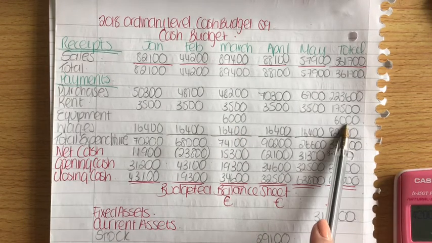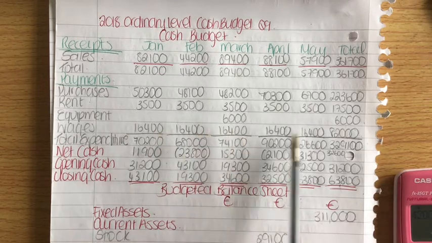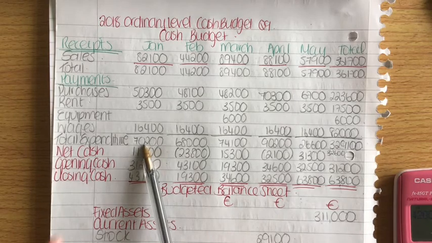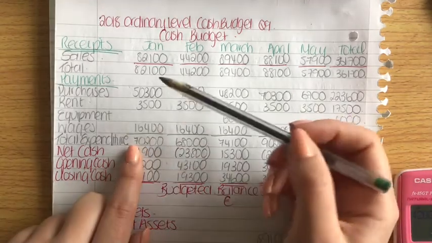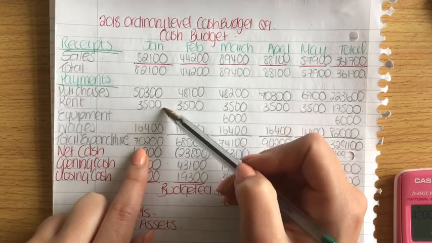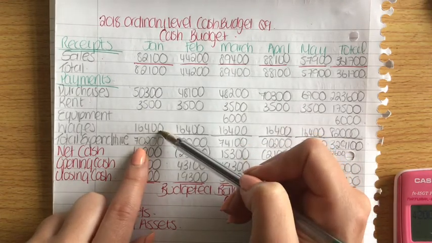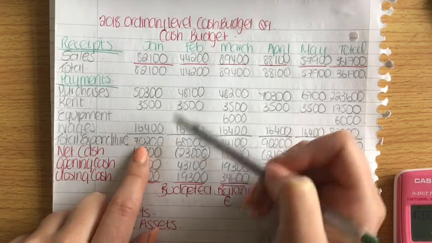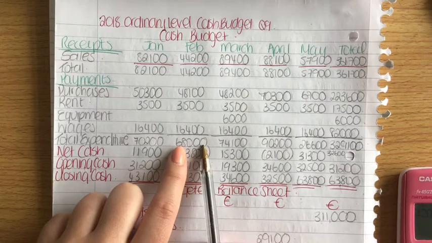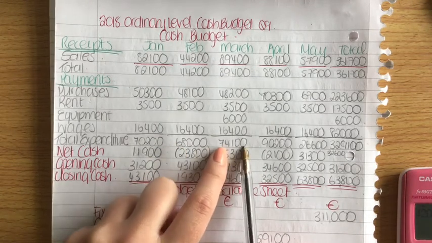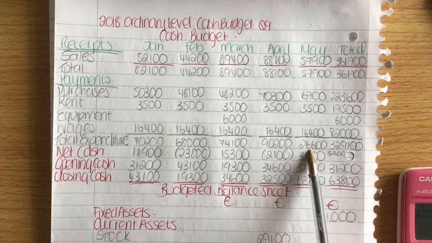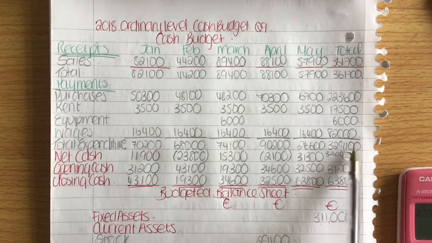Wages per month will be €16,400, so 16,400 going into each month and giving a total then of 82,000. We'll be able to calculate our total then because we have all our expenditure in. So you're adding up all of these, okay, so 50,300 plus 3,500 plus 0 plus 16,400 gives you €70,200. And you're doing the same. Okay, so 70,200, 68,000 euro in February, 74,100 in March, 90,200 in April, 26,600 in May, and 329,100 euro in the total.